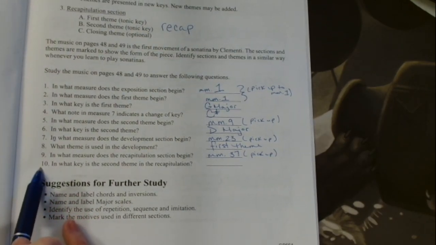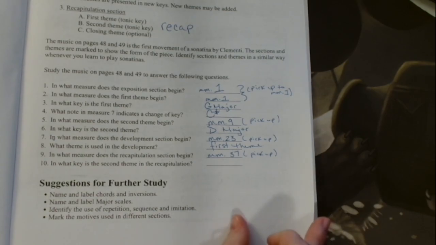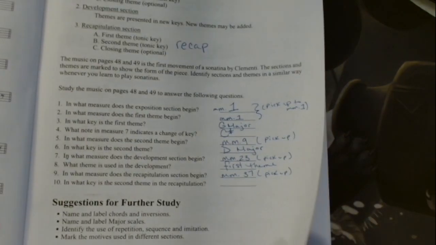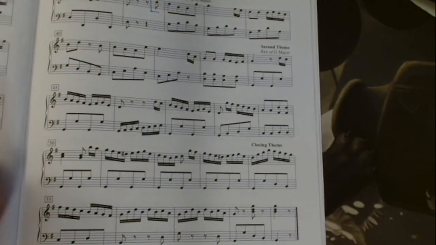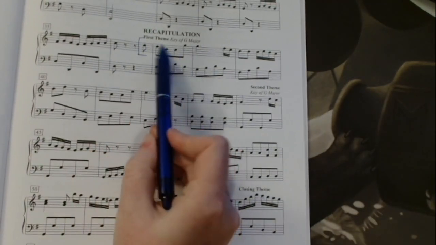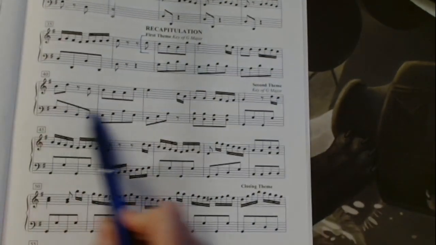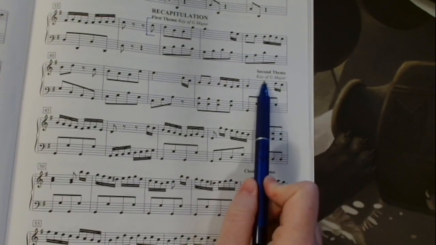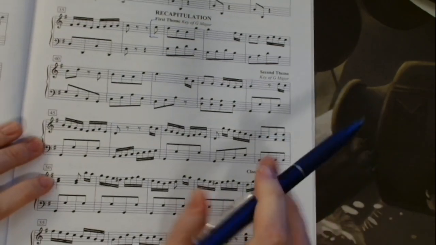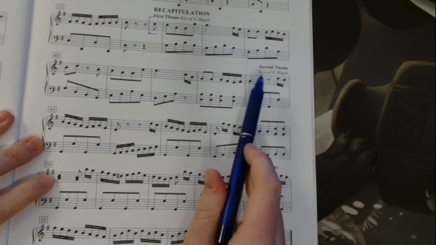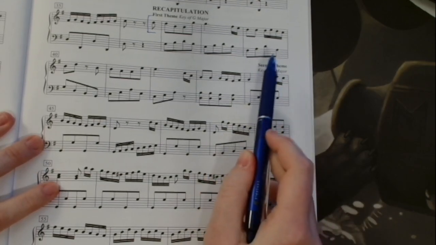37, or in parentheses, pickup. Number 10. And what key is the second theme in the recapitulation, or in the recap? So I'm going to find, here's my recapitulation, there's the first theme, and here's the second theme. It says right here it's in the key of G major, but remember in music it doesn't say that there. They gave us the answer.